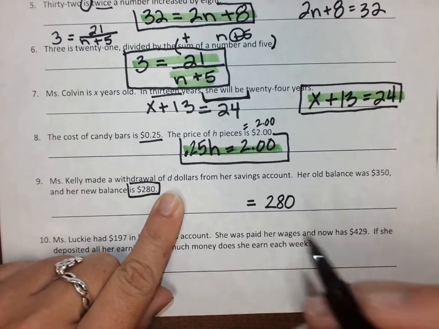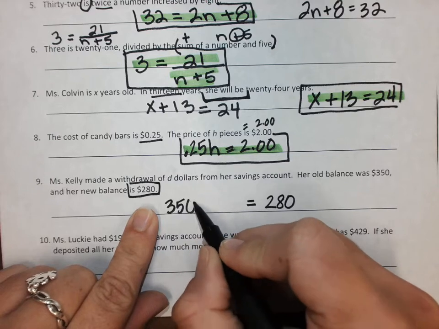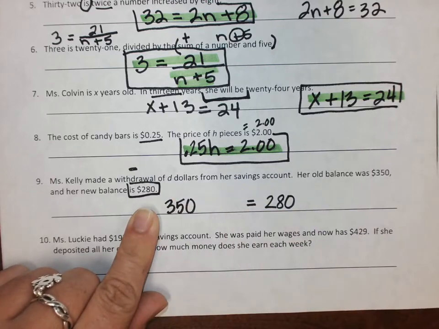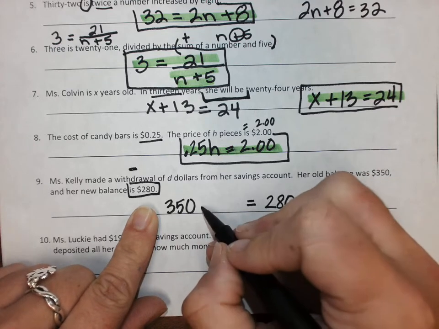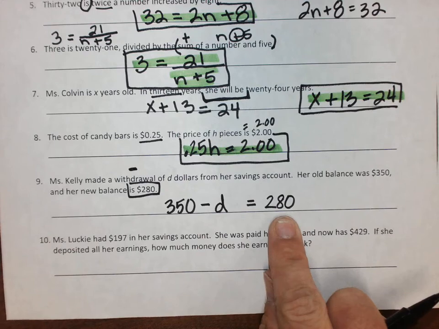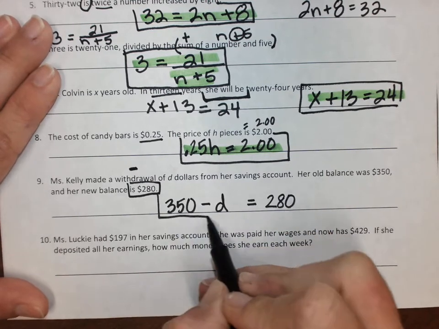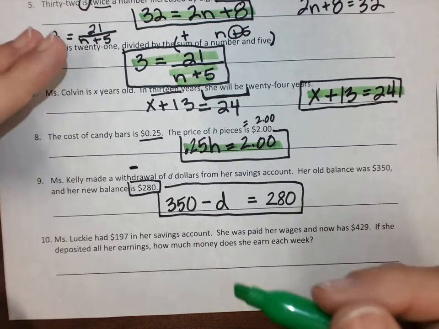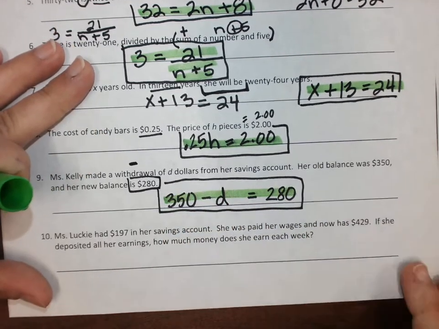How much was in my savings account? $350. And I'm going to withdraw. We need to know that withdrawing money is taking money out, so I'm going to take out $d. And I know that my ending balance is 280. So there's my equation.